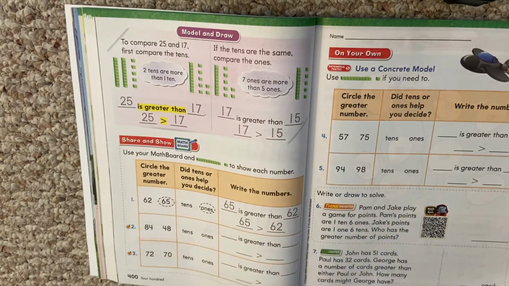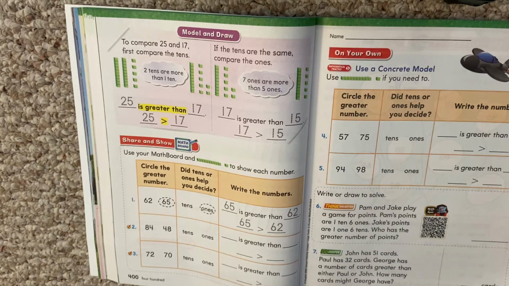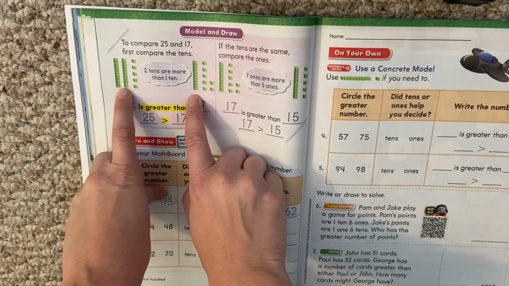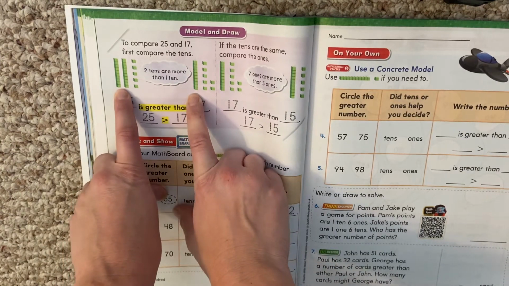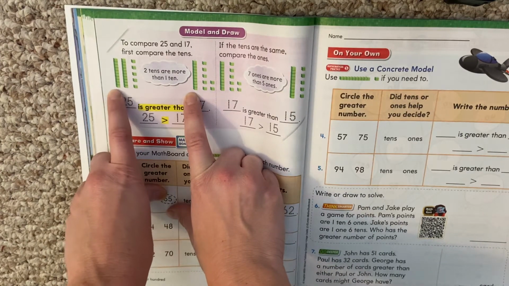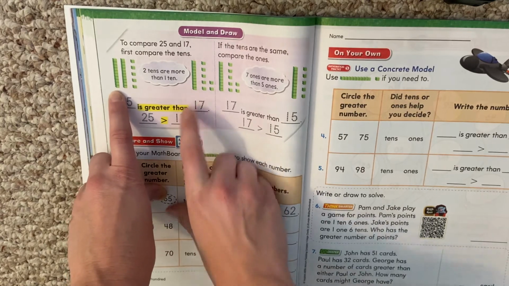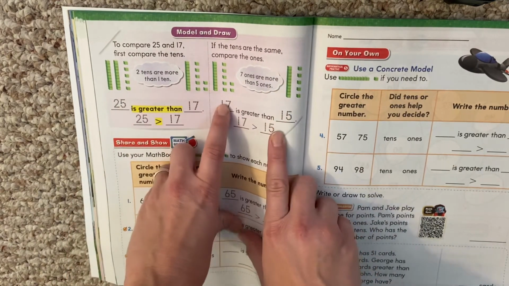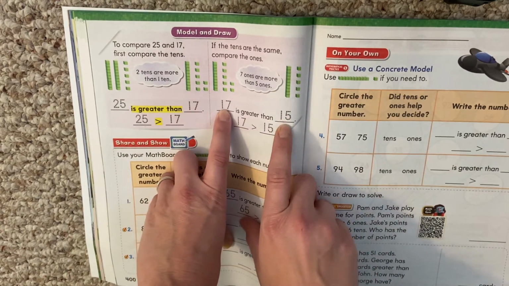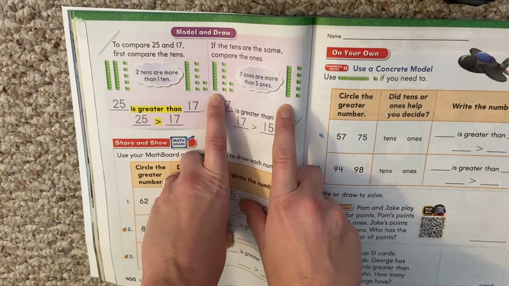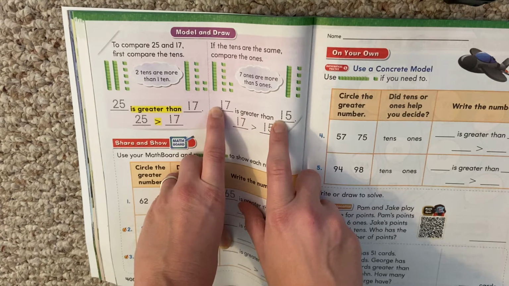If the tens are the same, compare the ones. So remember, we look at the tens place first, right? And if they're different, then we compare there. Look, 2 is bigger than 1. But sometimes when we're comparing numbers like 17 and 15, look, the tens place is the same, right? They both have 1 ten.